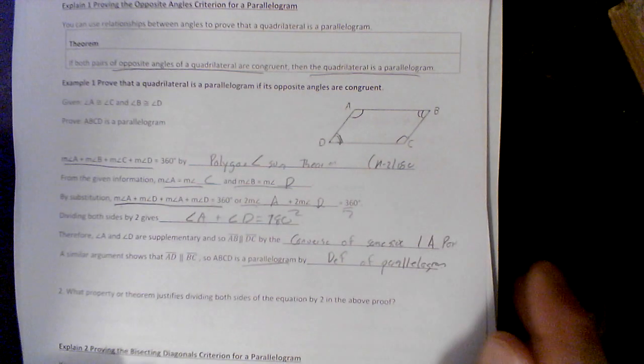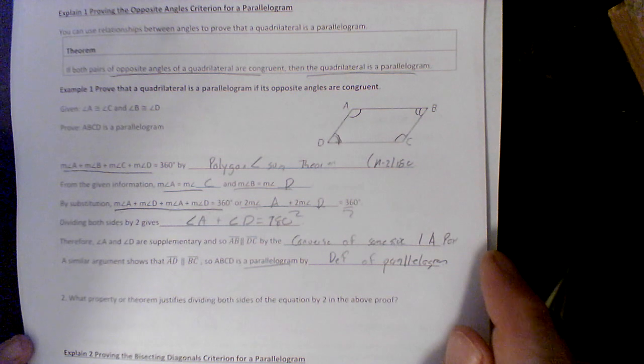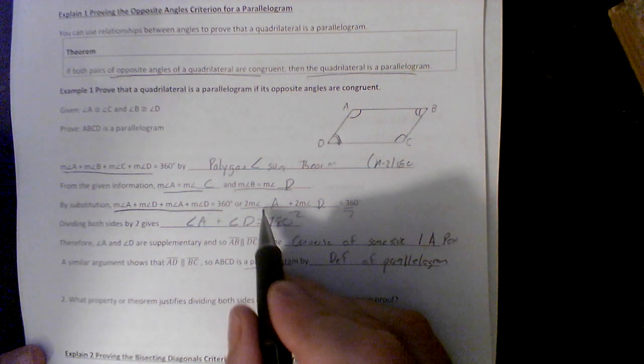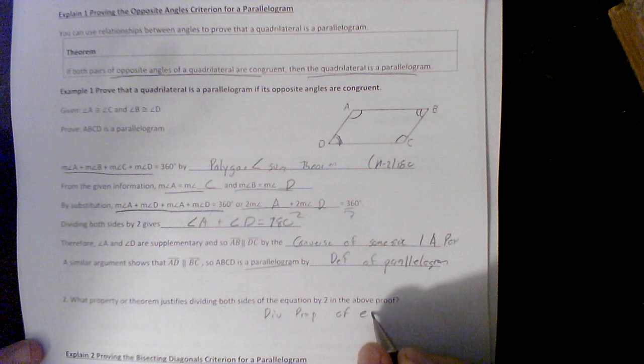Anyway, what property or theorem justifies dividing both sides of the equation by 2 in the proof? Well, why can we divide both sides by 2 up here to get this? Honestly, that's the division property of equality.